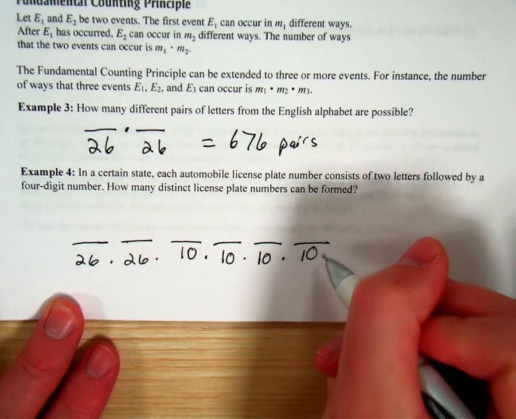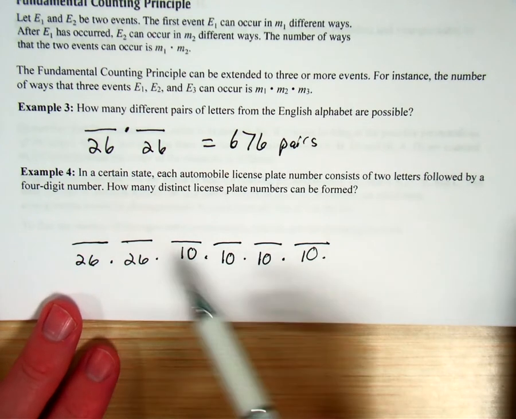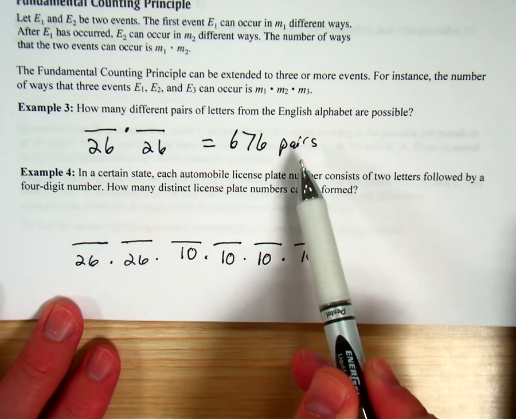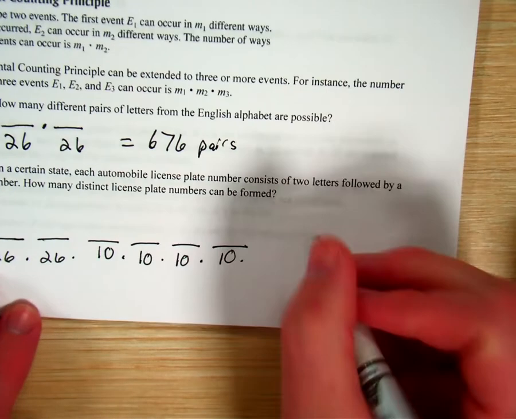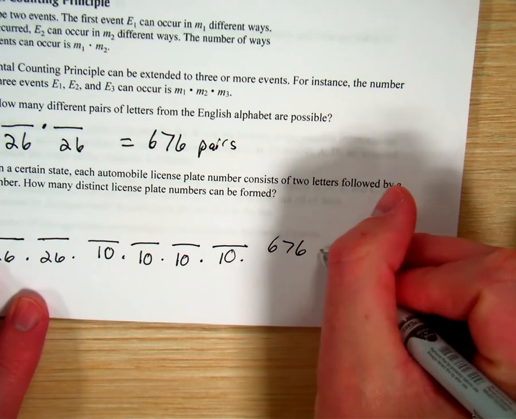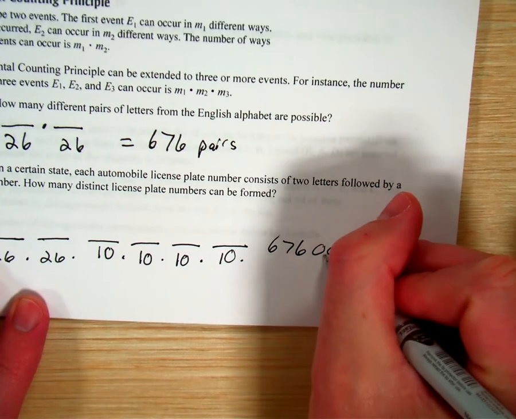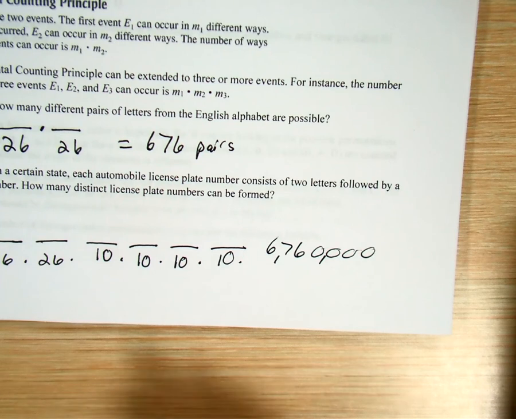All right, multiply that all up. We just did 26 times 26, and then put 1, 2, 3, 4 zeros behind it. $6,760,000 license plates.